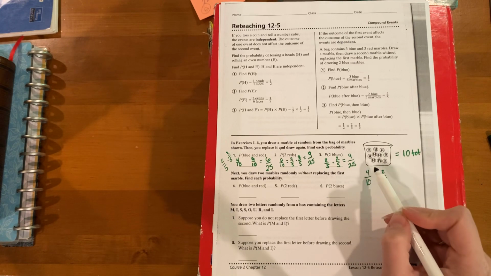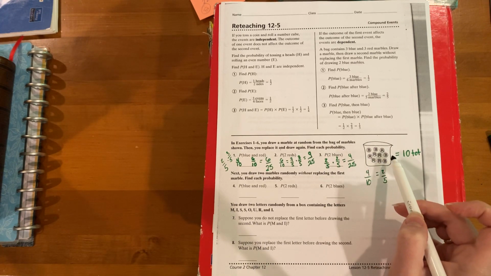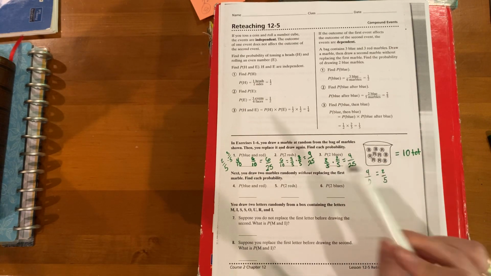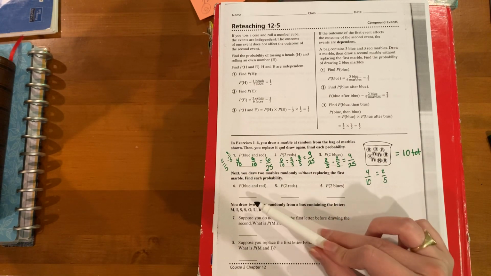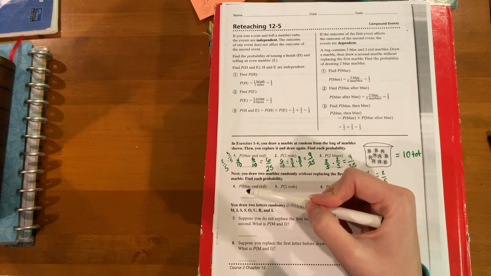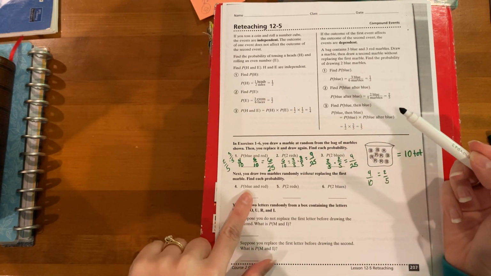So what does that mean for this problem? That means for all of my first draws, I'm going to have 10 marbles to choose from. But on my second draw, I'm only going to have 9 because I didn't put my marble back. And then I just need to be careful of how that might influence it. So for example, probability of drawing a blue marble and a red marble.